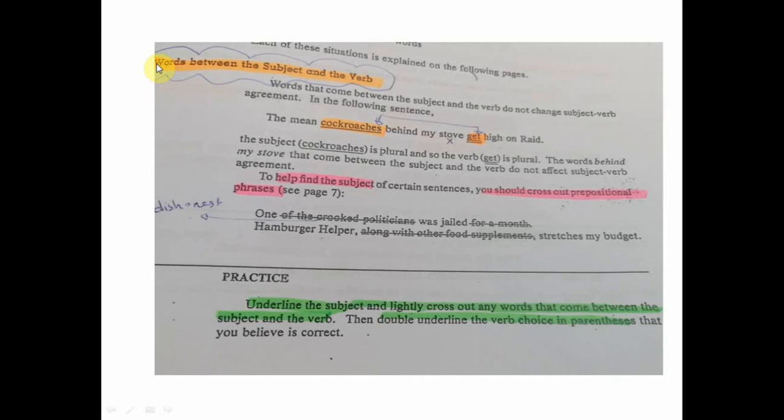Now, look at this sentence. The mean cockroaches, you know what cockroaches are? The mean cockroaches behind my stove get high on raid. Now, where is the verb? The verb is get. Now, who gets high on raid? The cockroaches. So forget about behind the stove, which is a prepositional phrase that we talked about in an earlier lesson. Imagine that you cross this out. No need for behind the stove.